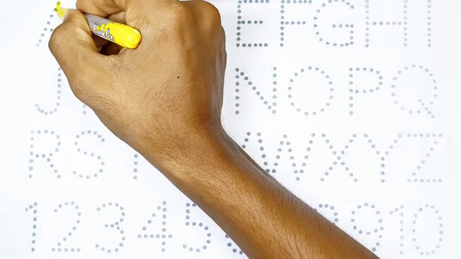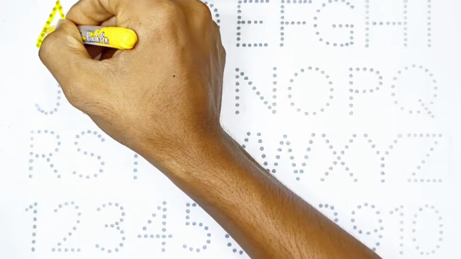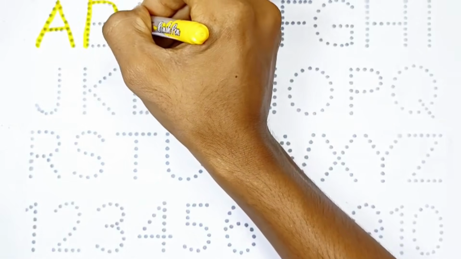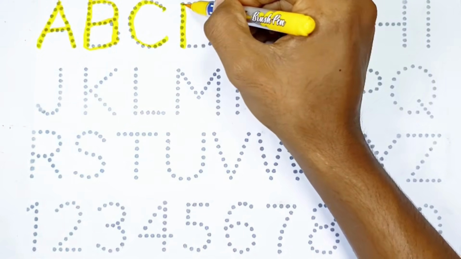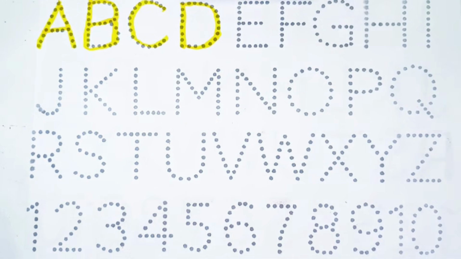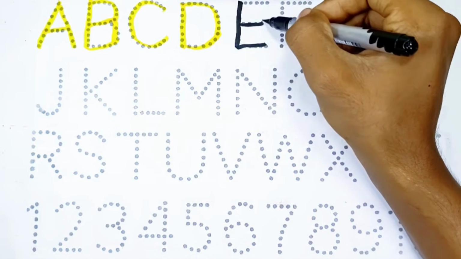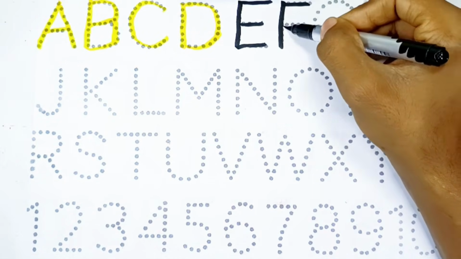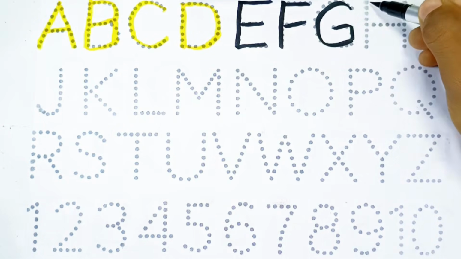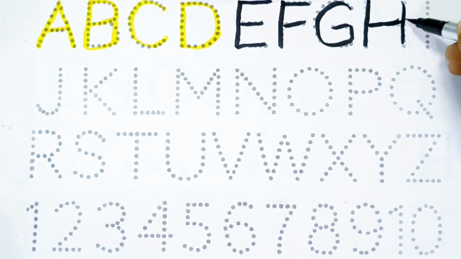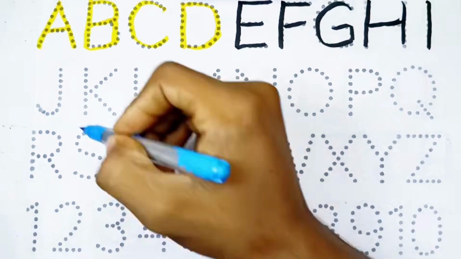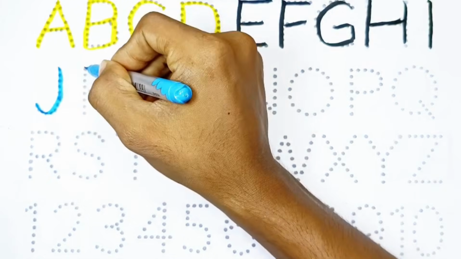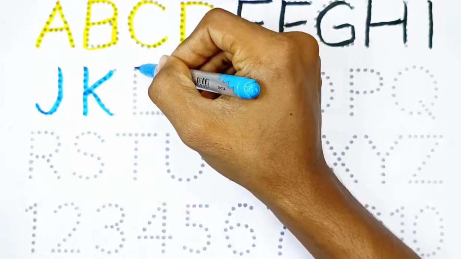Now I know my ABCs. Next time, won't you sing with me? A for apple, B for ball, C for cat, D for dog. It's now you draw E. E for elephant, F for fish, G for God, H for helicopter, I for ice cream. Okay, so now you draw J. J for joker. K for king.